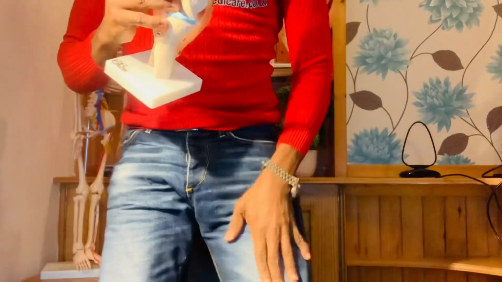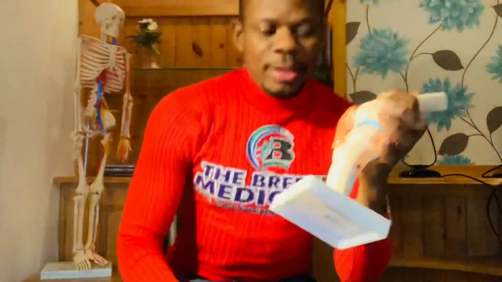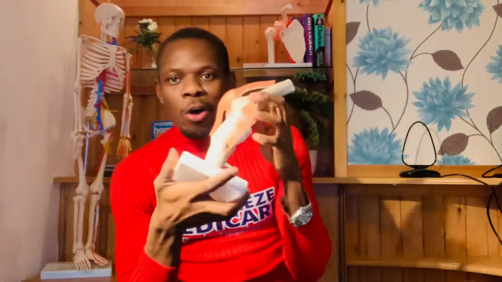For articulation, as I said, the knee is a complex joint. It's made up of more than two bones. The first bone is this. This is the femur, called the thigh bone. This is the tibia, the shin bone. Then, this is the patella, the kneecap. So, these three bones make up the knee joint. Note, the fibula does not contribute to articulation of the knee joint, even though it is here.